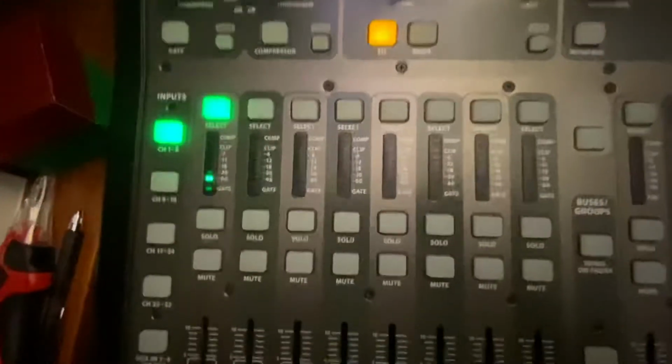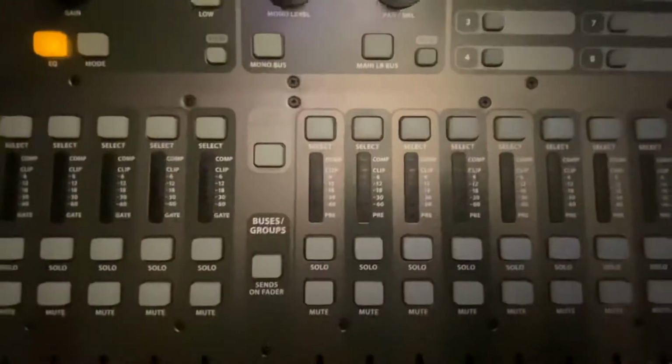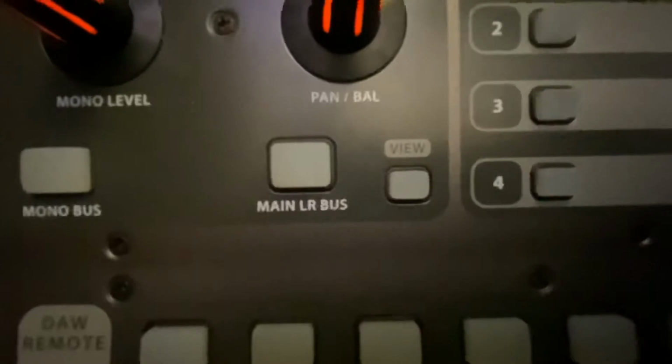You can change this. I'm not going to go through that in this tutorial, but I just use 9 through 16 for this video because it's nice and quick. So I'm going to send channel 1, input 1 to bus 9, and then bus 9 I'm going to send to that left-right bus. So I select channel 1, I turn off the left-right bus. Now I'm going to send channel 1 to bus 9.